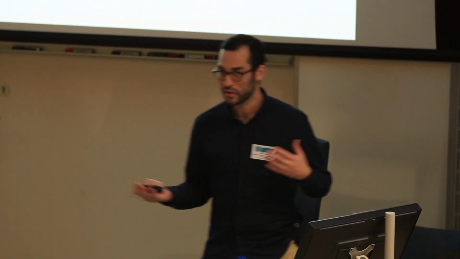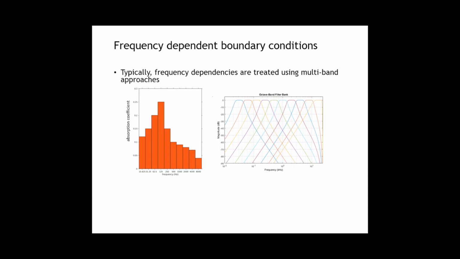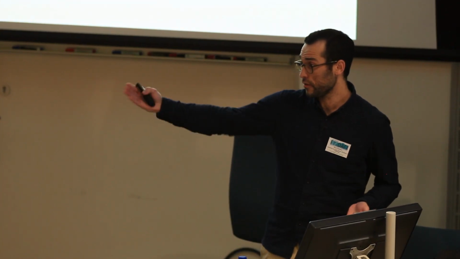Okay, frequency-dependent boundary conditions. Typically, frequency dependencies in room acoustic simulations are treated using multi-band approaches. So you might do your simulation over different octave bands, third octave bands, and then recombine everything using octave band filters. In a wave-based setting, this requires multiple simulations, which can be at different grid resolutions because the frequency of interest will change in each octave band. That has its own problems.